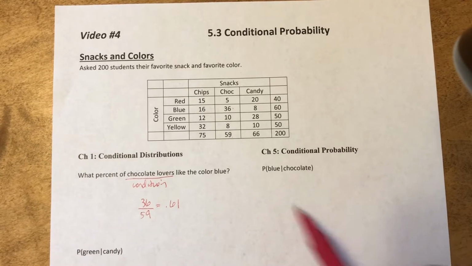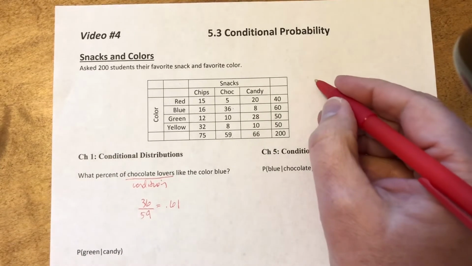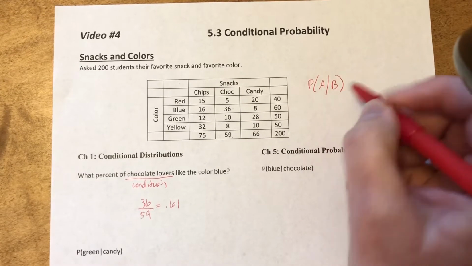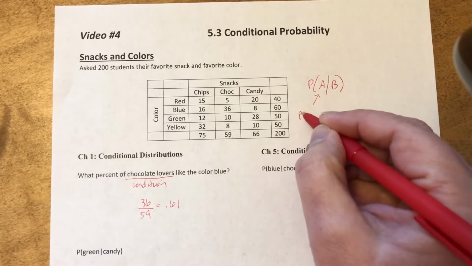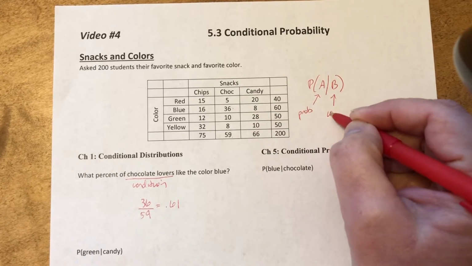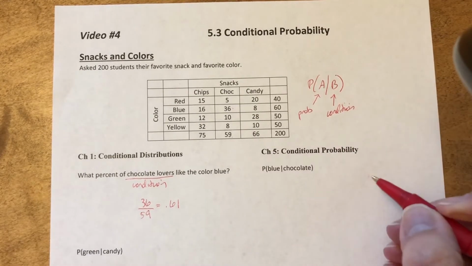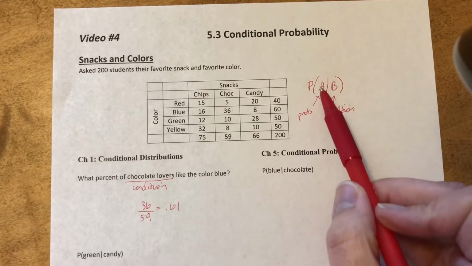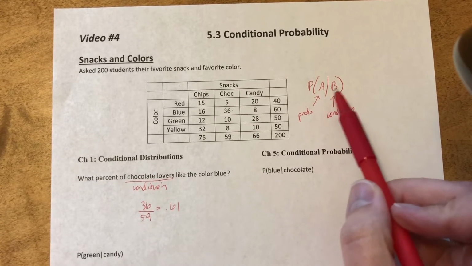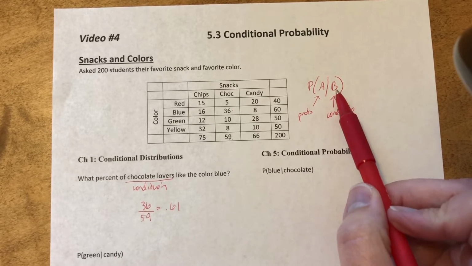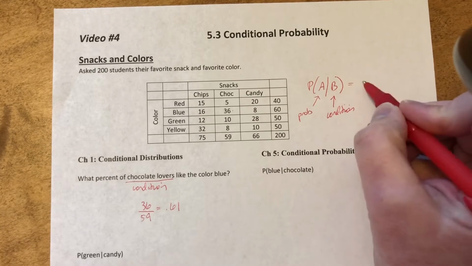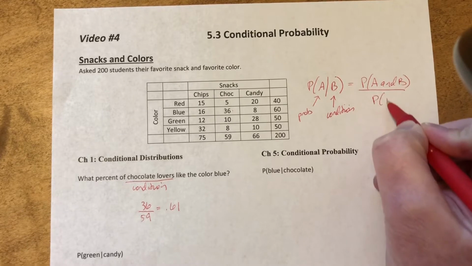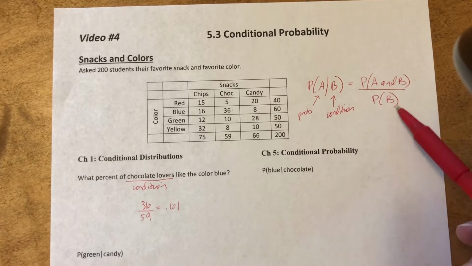How it appears in probability, I'm going to write the formula up here. The probability that event A occurs given that event B occurred. This is the probability you're finding, and this is the condition, or the event that has already happened. So what this is saying is the probability of event A is going to be somehow influenced by event B happening. The formula we use to find that is the probability of A and B, all divided by the probability of the condition. So it's always and over condition.